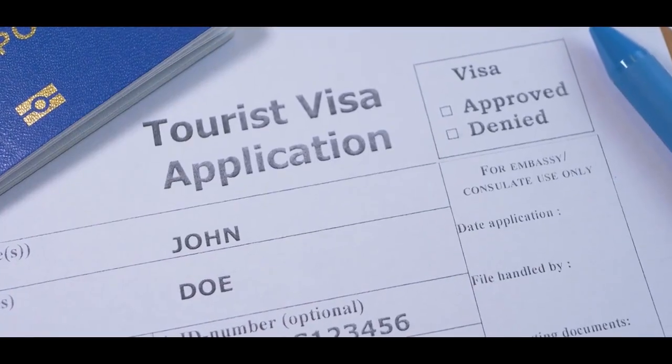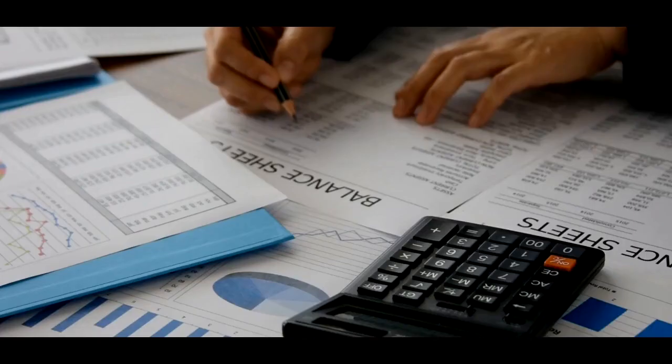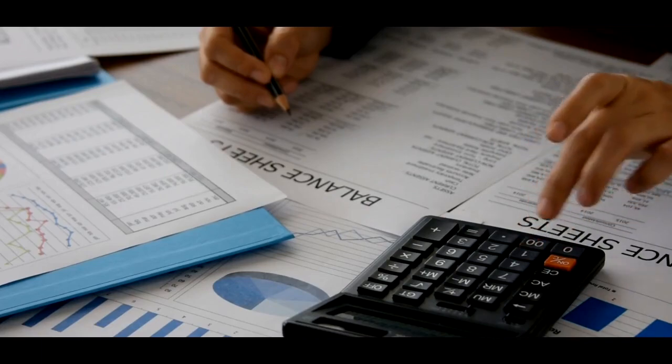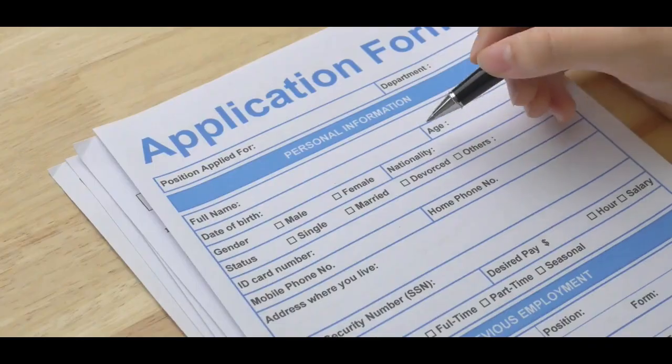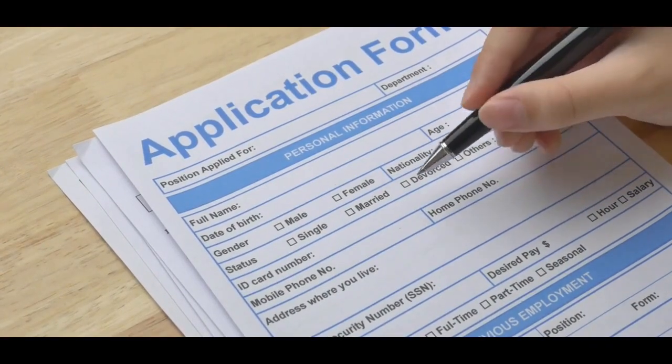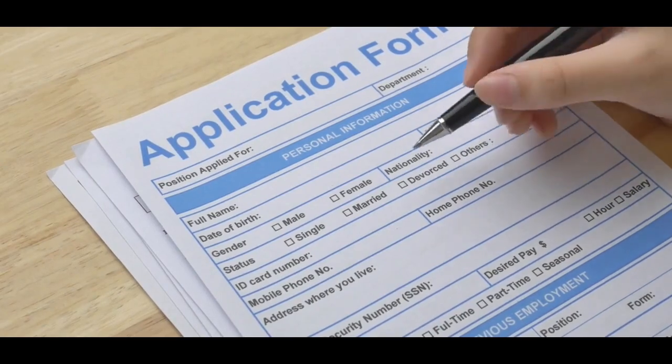Step 5. Review and submit your application. Double-check all the information you have provided, ensuring its accuracy. Take a moment to read through any terms and conditions before submitting your application.